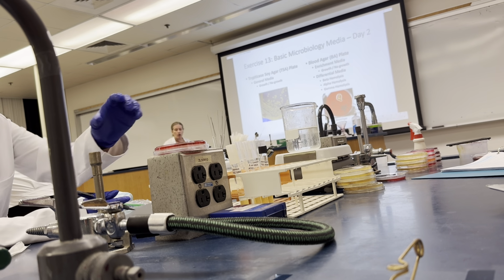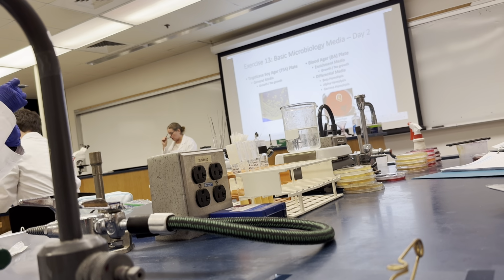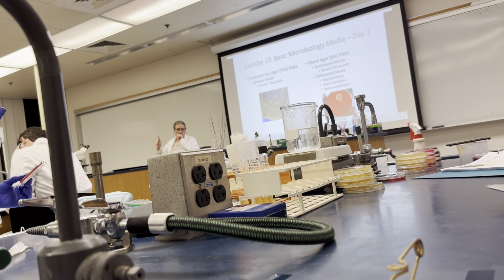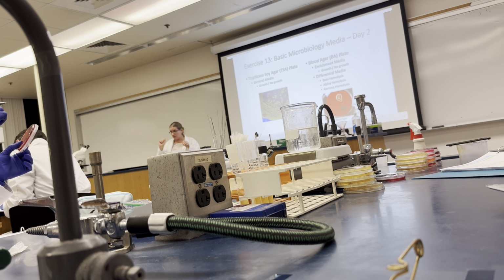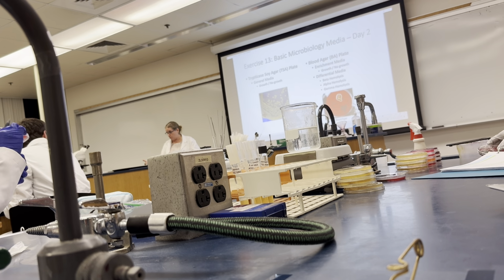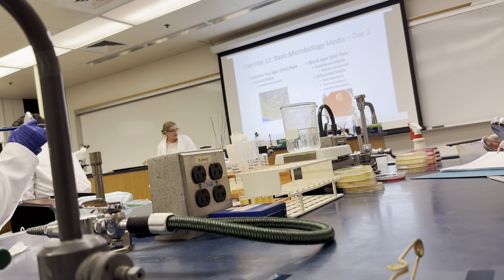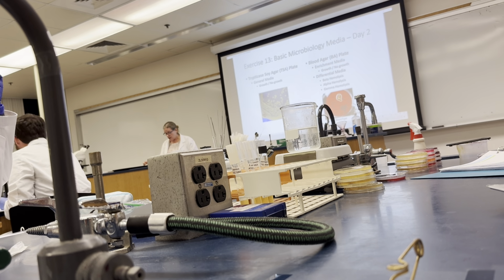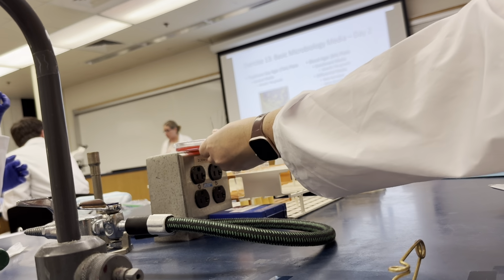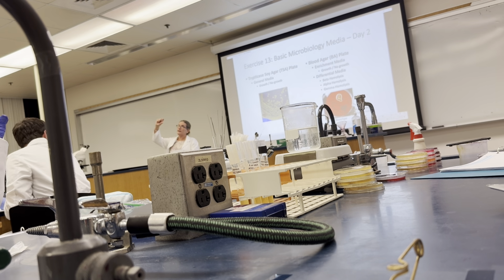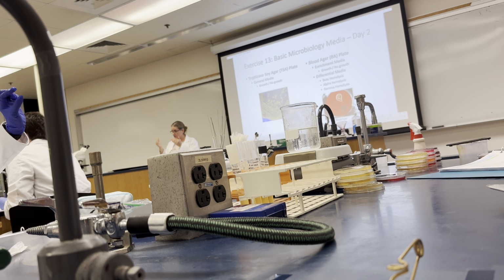If you recall from the discussion on Monday, hemolysis is the breakdown of red blood cells. Beta hemolysis is where you have complete breakdown of the red blood cells. You can hold the plate up to the light and you'll be able to see right through the plate around where the organism is.